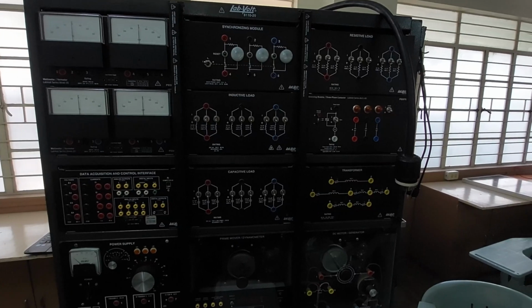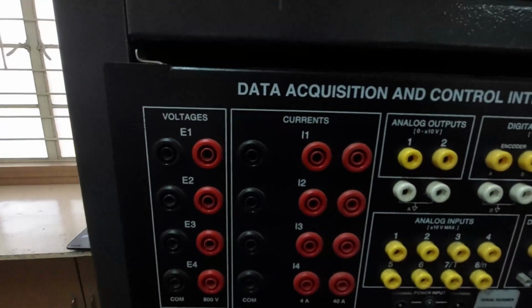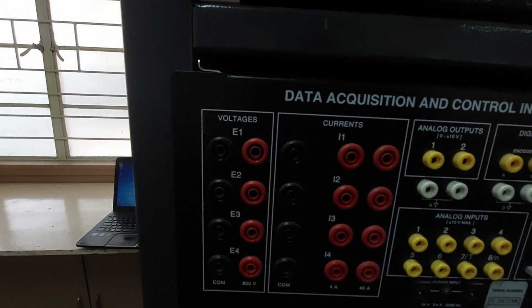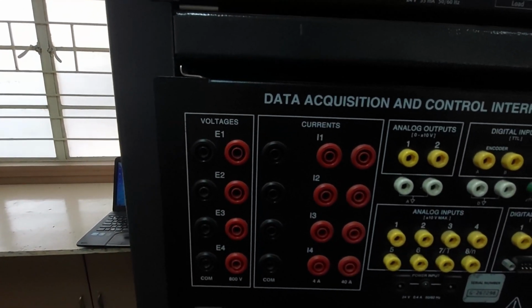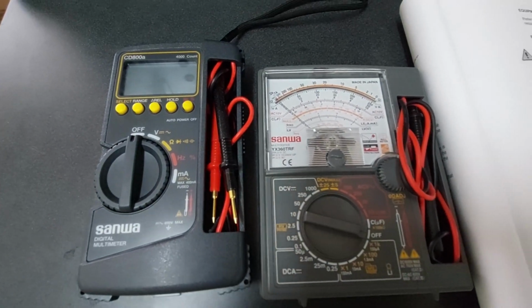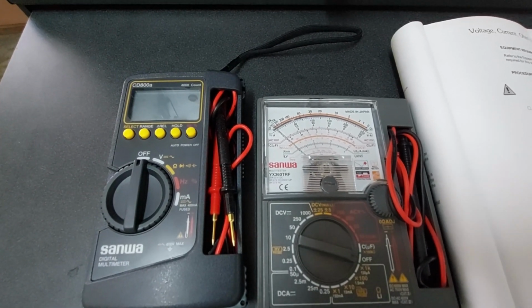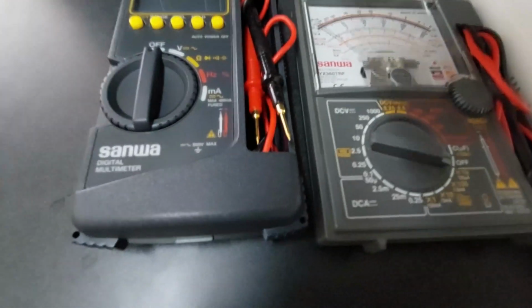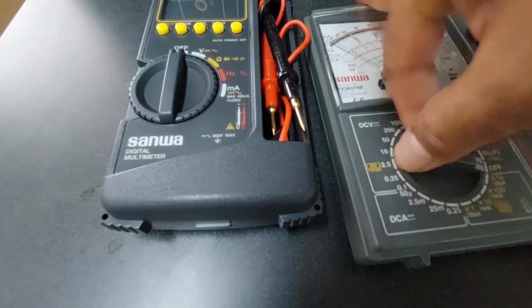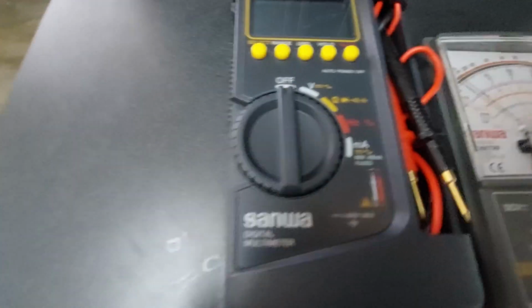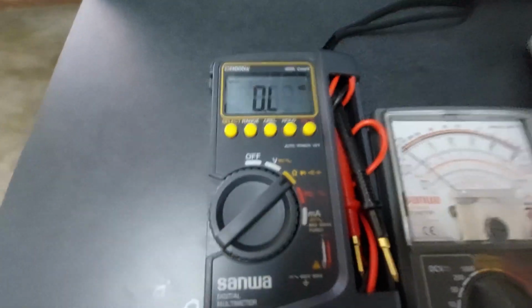In the first part of our experiment, we will measure the resistance of our voltmeter and our ammeter from our data acquisition and control interface. Take note that in measuring the resistance of this ammeter and voltmeter, we will use our ohmmeter or the multimeter, from our digital or analog multimeters. When you are measuring the resistances, there should be no power in the system, and the range of your meter should be in resistance mode.